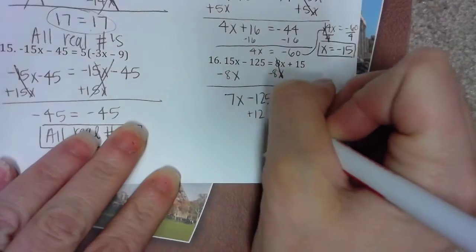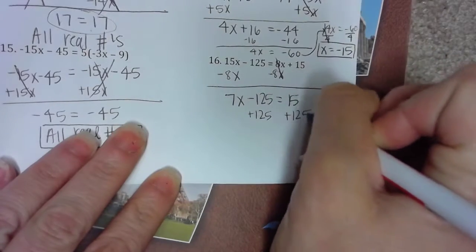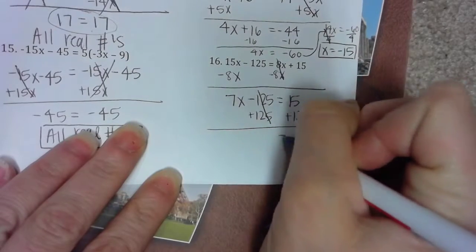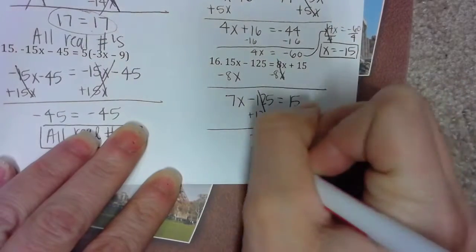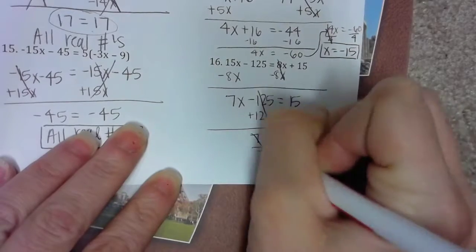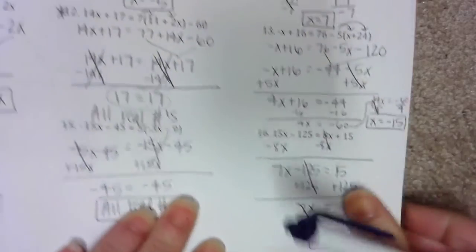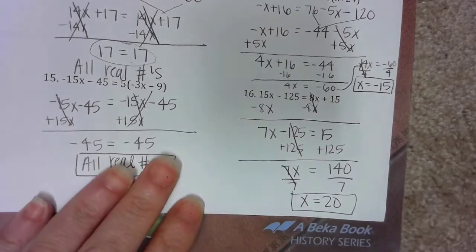So we add 25 to both sides. 15 plus 25 gives us 40 equals 7x. And of course we divide by 7 to get our answer. So x equals 20. Okay.